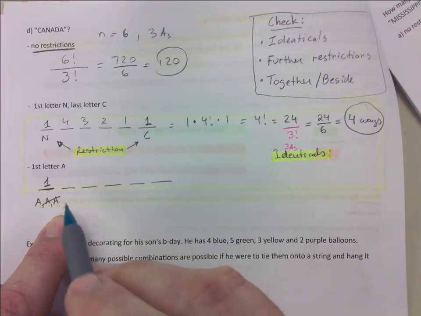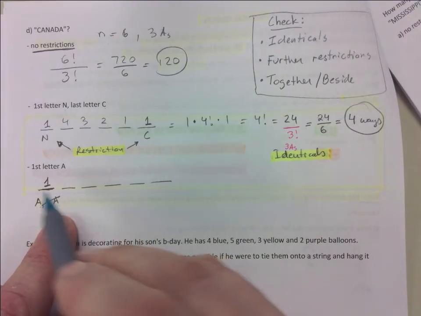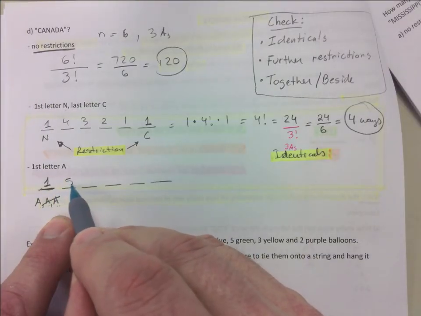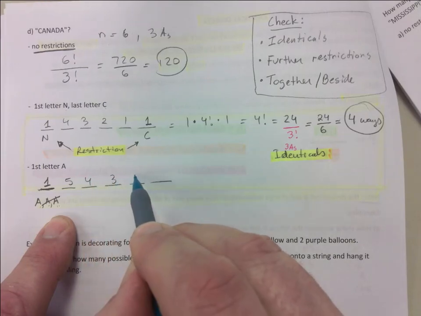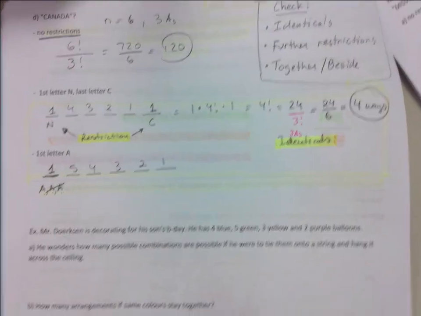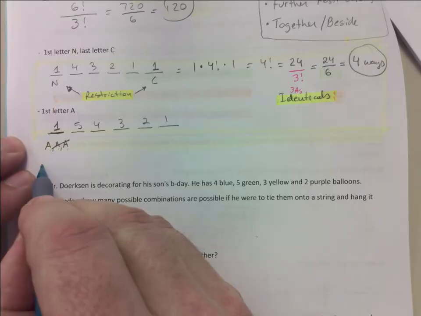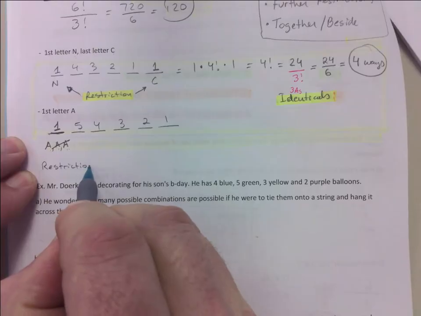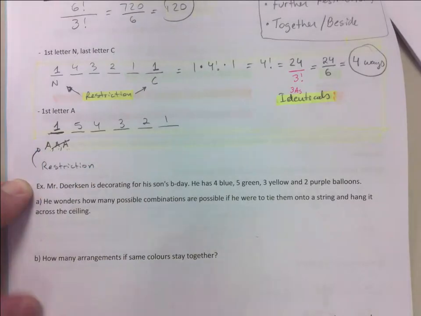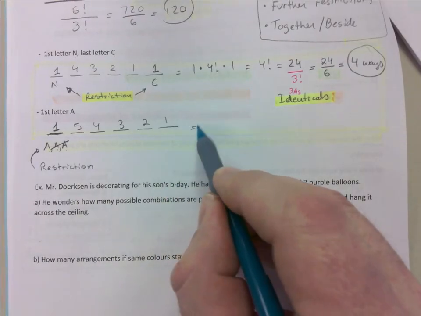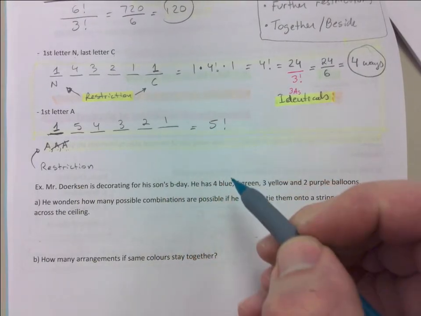Okay? Now, how many are left? If you use 1, you are down. Remember this one tile? This would be 5, 4, 3, 2, 1. Let's pay attention to this part. This is the restriction. That's the restriction, right? Has to be at the very front. So could we say 5 factorial and be done with it?